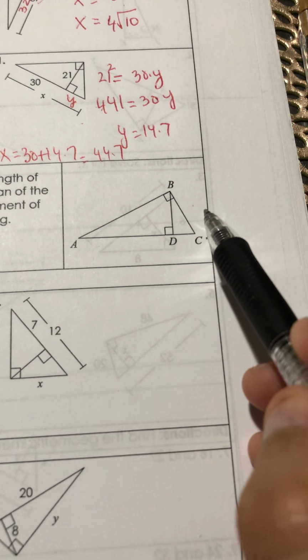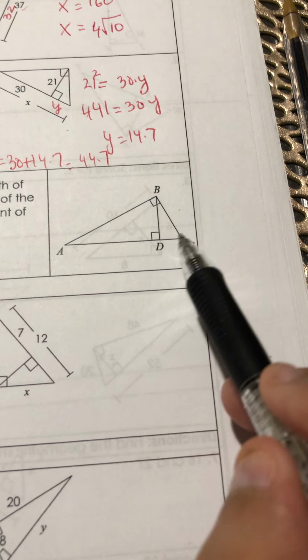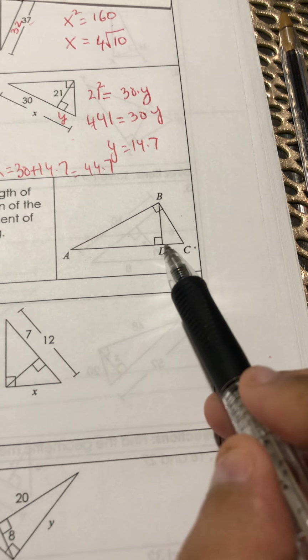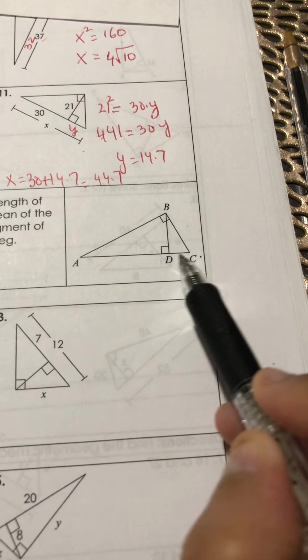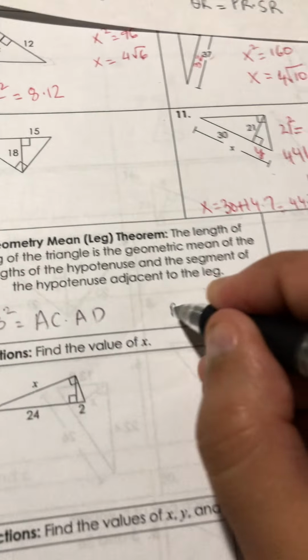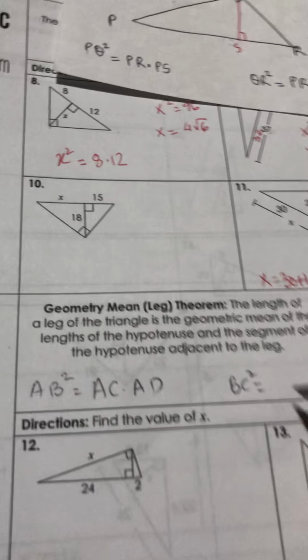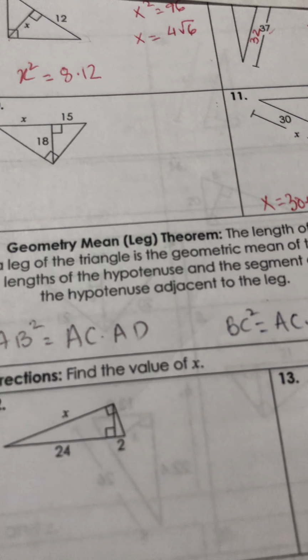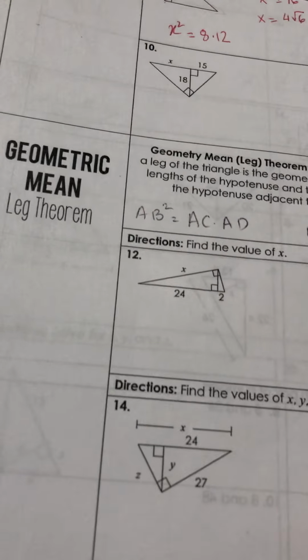Okay, and if we were to find this other leg of the triangle, it is the geometric mean of the hypotenuse and the segment adjacent to that leg. So this is the segment which is adjacent. Adjacent means next to that, close to that. So in this case, BC squared will be equal to AC times DC, CD or DC, whatever you want to say.